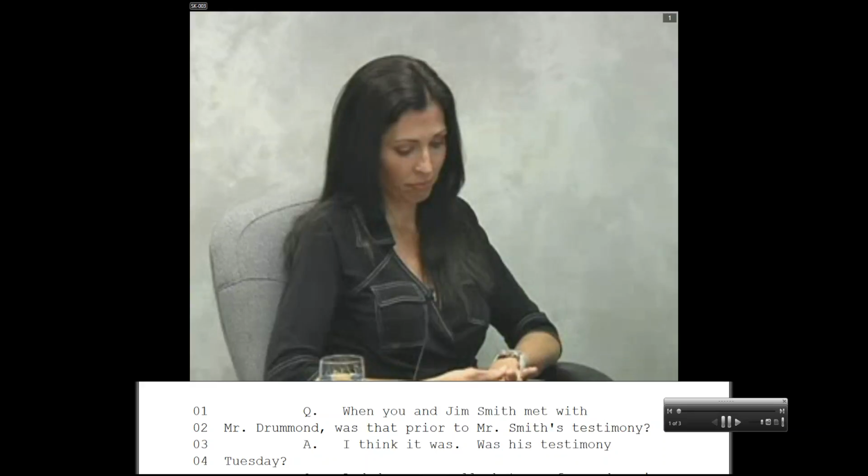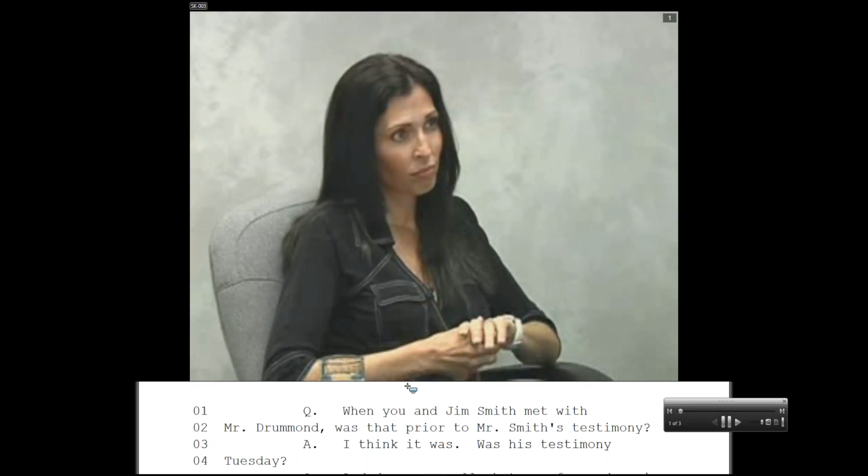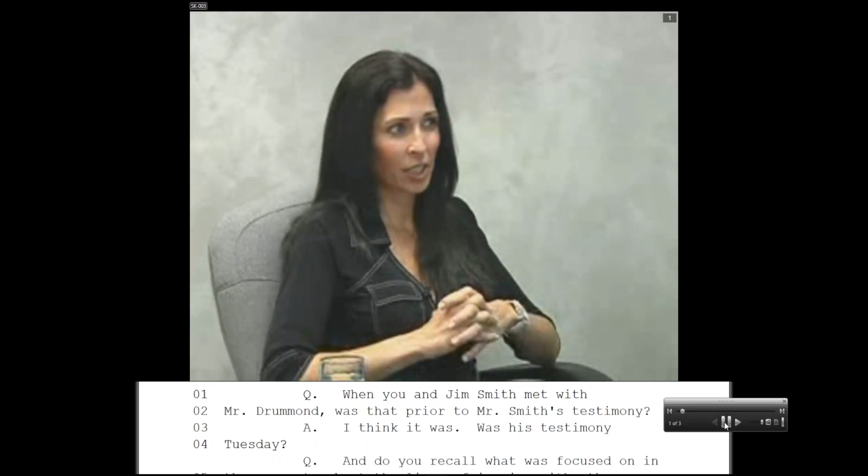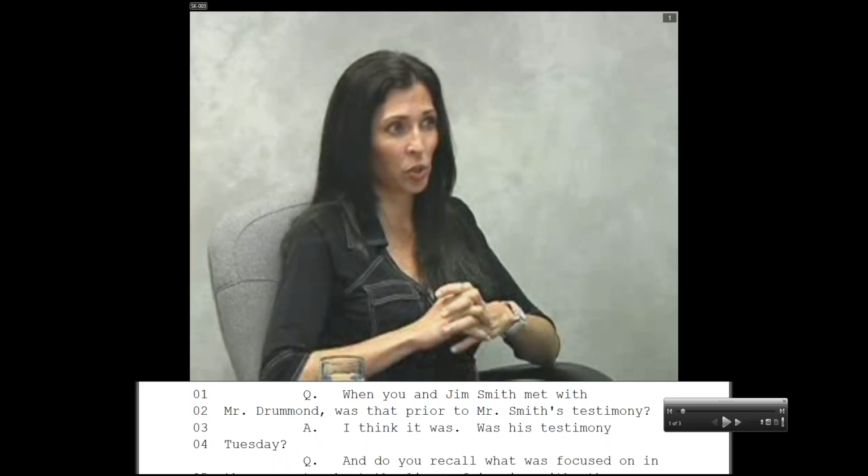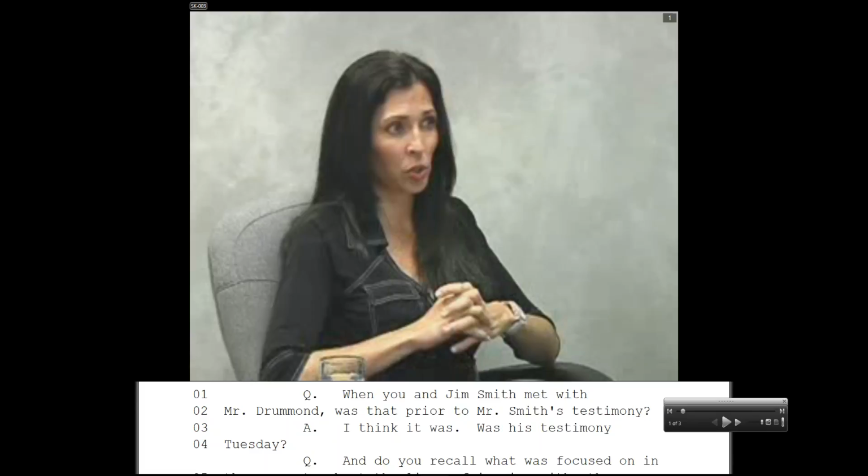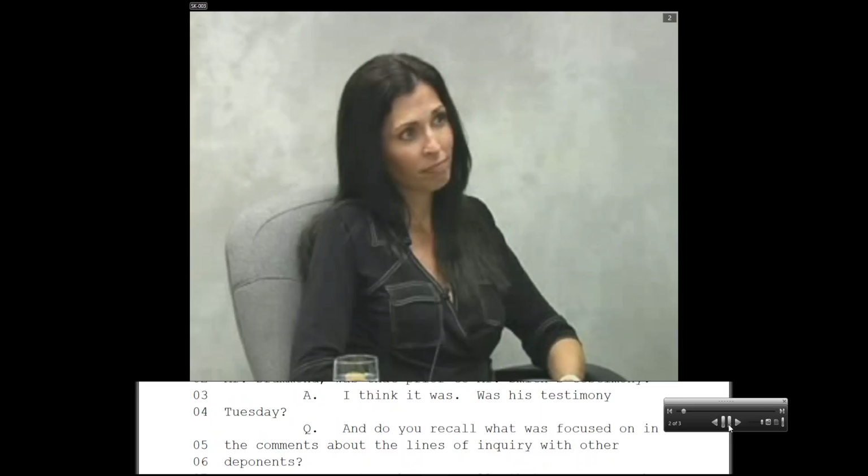And I hit this green and red arrow, and what it does is hide the presentation for a moment. They argue it out like crazy. They say, okay, okay to proceed. I put the video back up, and I hit play. Tuesday? And you keep going. And do you recall what was focused on in the comments about the lines of inquiry with other deponents? It's always nerve-wracking with video, and one of the reasons why we clip everything out in advance.